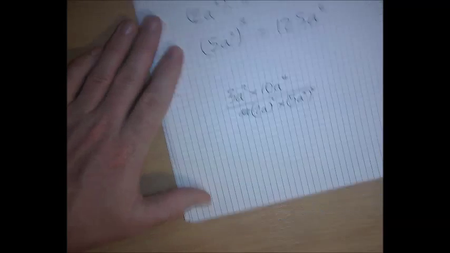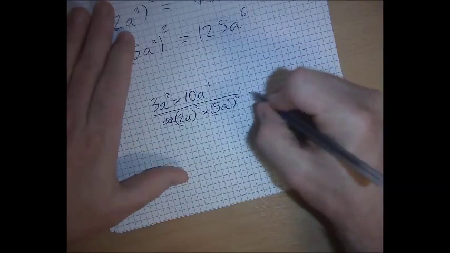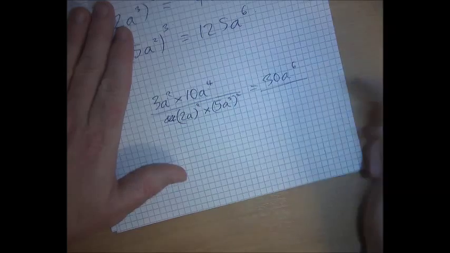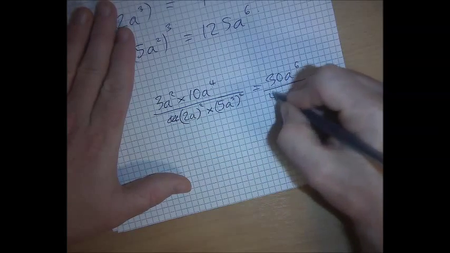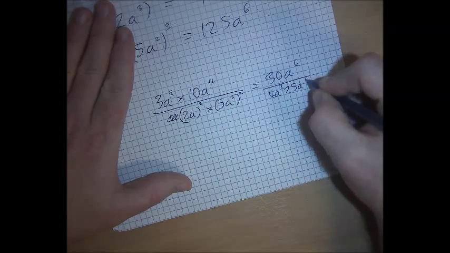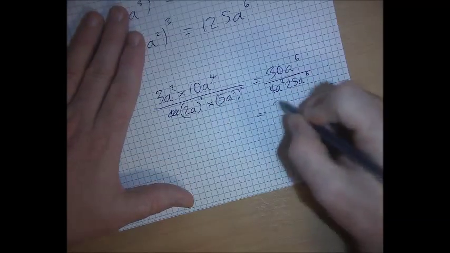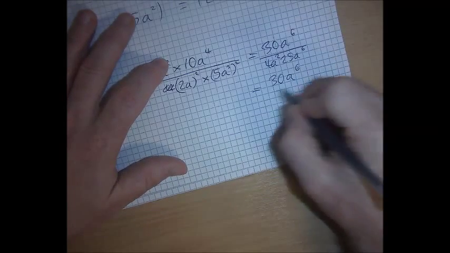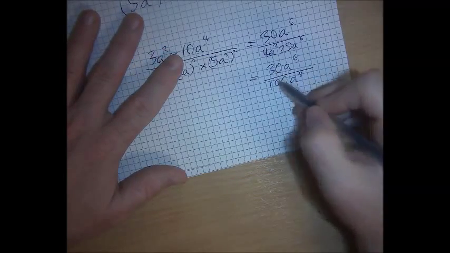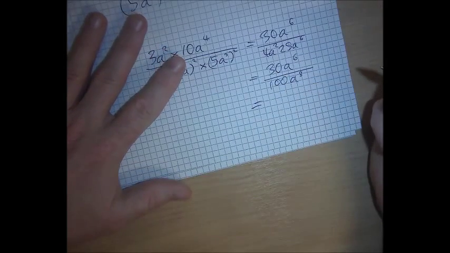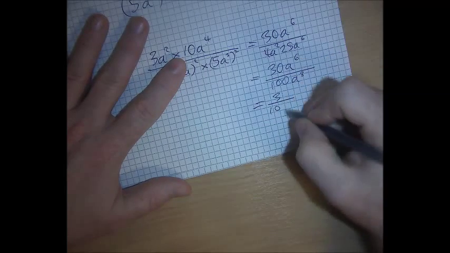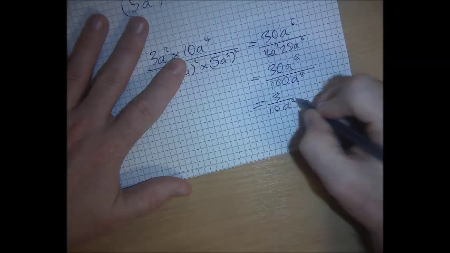Okay, so let's simplify the top first. 3 times 10 is 30. Add those powers, get 6. Cascade of powers down here. Cascade of powers down here. So the next step is 30a to the power of 6 over 100a to the power of 8. So 30 over 100 is 3 over 10. And you subtract these powers, you get a to the power of 2.